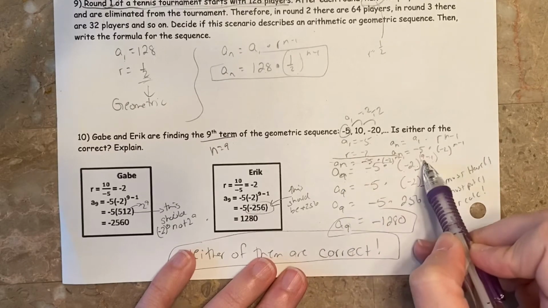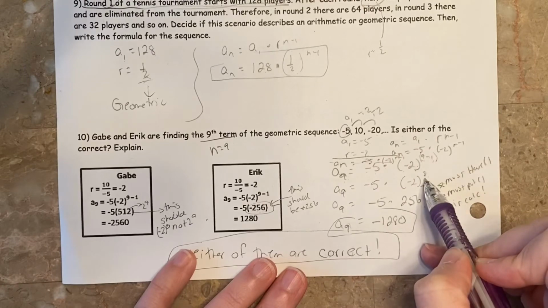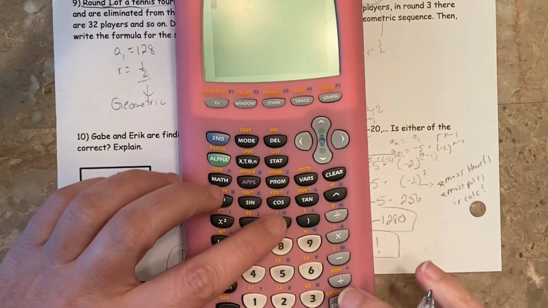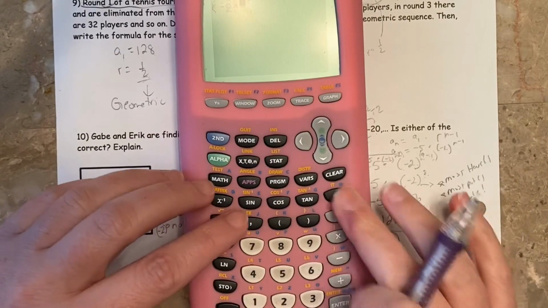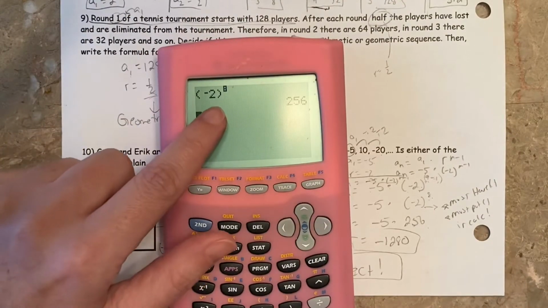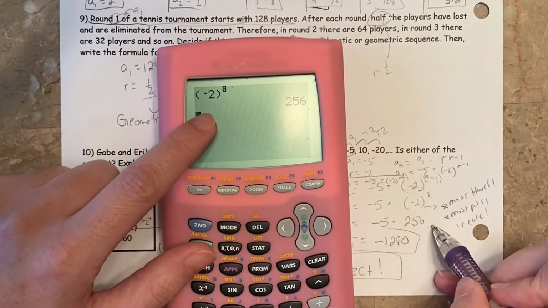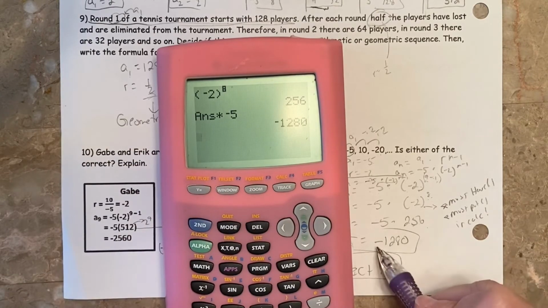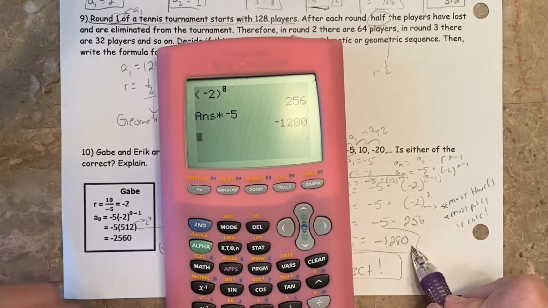Wherever I see an n, I'm going to put a 9. 9 minus 1 is 8. Do exponents first. -2 to the 8th power. Be really super careful. You want to make sure that you're putting that in parentheses. If you don't put that in parentheses, then you're not going to get the right answer. Okay, so that's 256. 256 times -5 is -1,280. So that's the right answer.